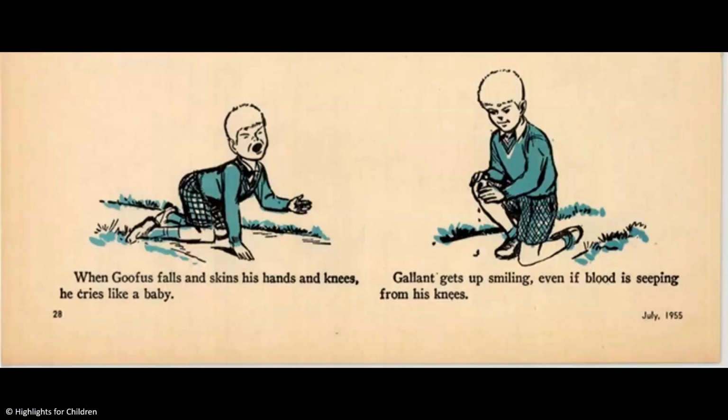And if you ever wonder why in our society, men often have trouble expressing emotions and processing emotions and just dealing with emotions in an honest and real way, part of it is the socialization that occurs in our society. And this is about the worst example of this I've ever seen. So on the left, we have Goofus.